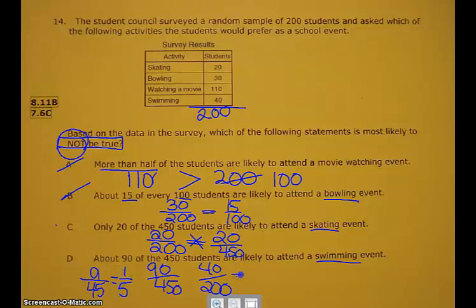I could simplify the 40/200 by dividing both of those by 10 as well and get 4/20, which I could also simplify by dividing both by 4 and end up with 1/5. Those two are the same, therefore that is not the answer. I was correct with answer choice C. 20 out of the 450 students are likely to attend the skating event. That is not true.